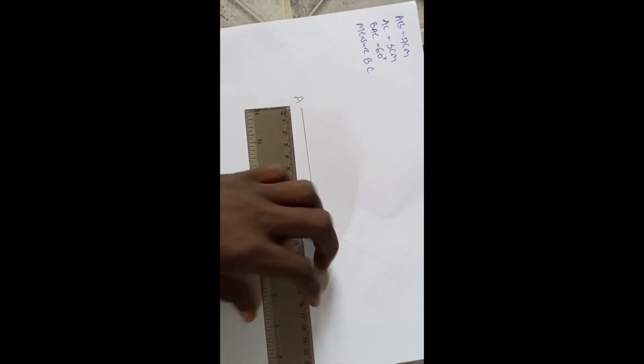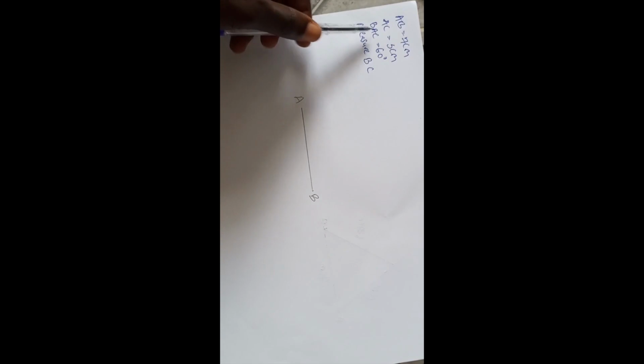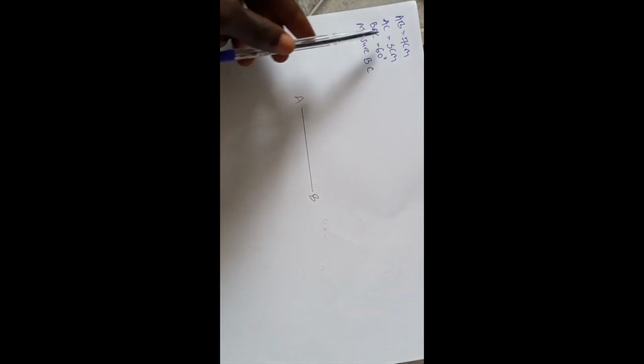We are asked to construct your AB to be 7 centimeter, your AC to be 5 centimeter, and BAC to be 60. So the first step in solving this is that you draw a straight line of 7 centimeter. That is your AB. Now, after drawing that, understand this. You are told to construct an angle of 60 degree, that is BAC, meaning the angle will be at this point A, being the one at the middle.